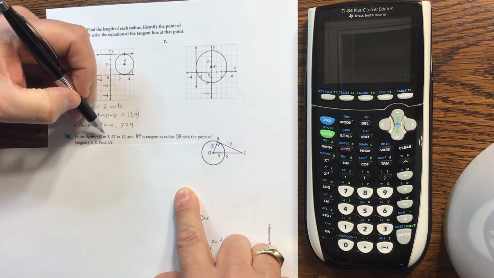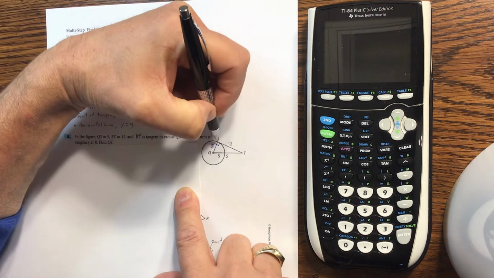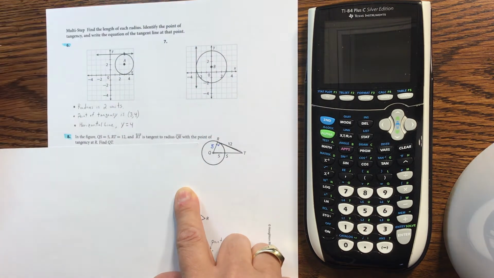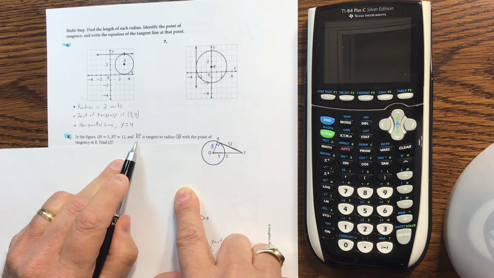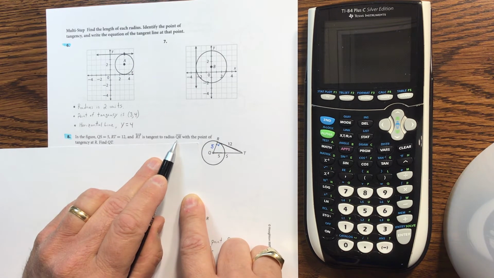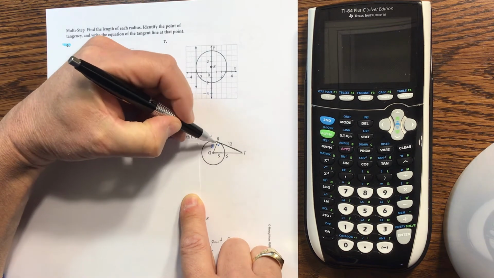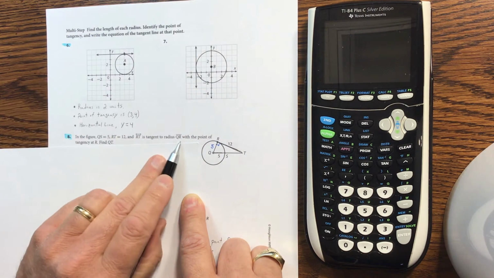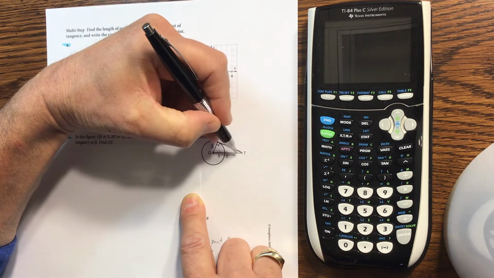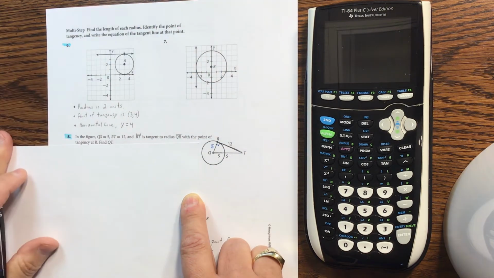QS is 5, and it also says that RT is 12. And we know that the line RT is tangent to the radius QR, right there. There's the point of tangency at R. With the point of tangency at R, we want to find QT. We want to find this length here.